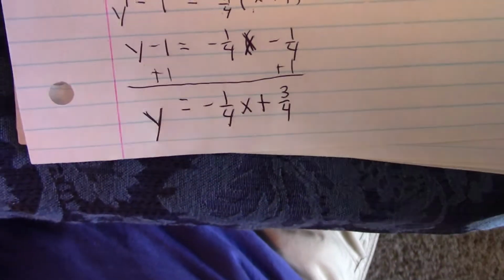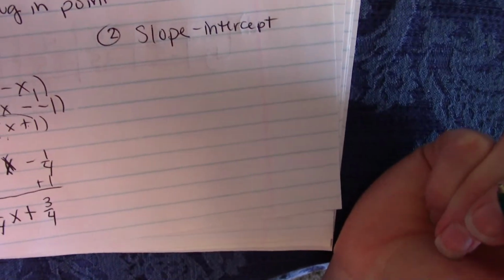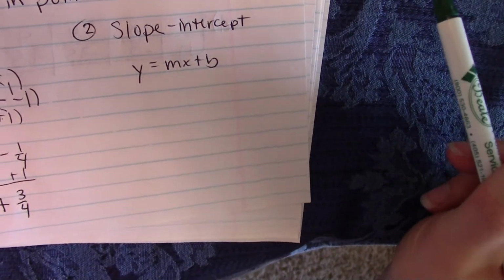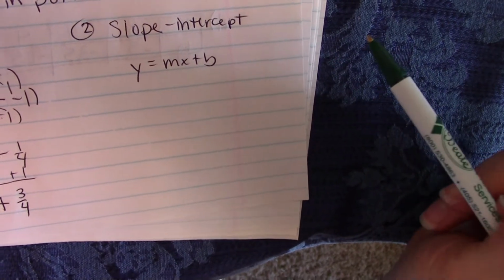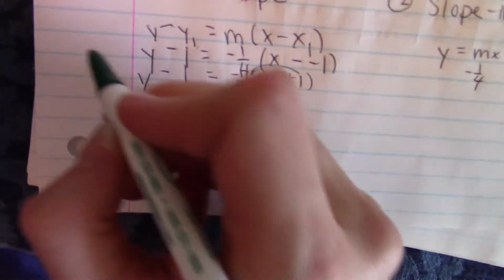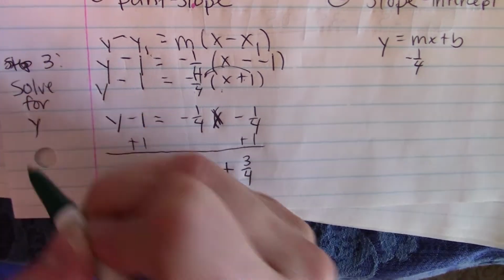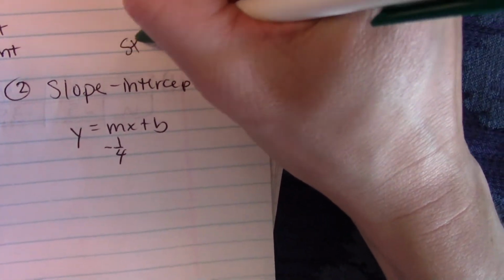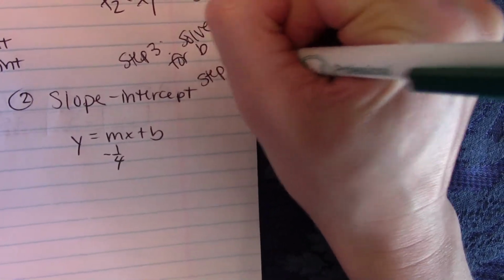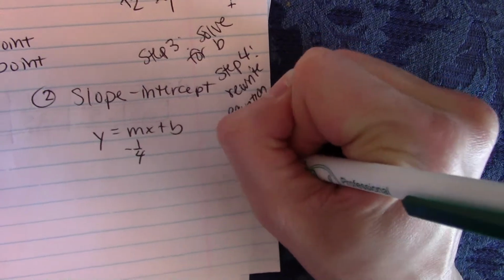I will now show you using your slope-intercept form. That's the other way you can do it. And if I do not tell you which way to do it, then it's your choice to choose. Slope-intercept is y equals mx plus b. Same two steps. Find your slope. Step 2 is pick a slope and plug in your slope, which was negative 1 over 4, and plug in a point. Okay? So in point slope, step 3 was solve for y. Step 3, over in slope-intercept, solve for b, and then you'll have a step 4, rewrite equation with m and b as numbers.